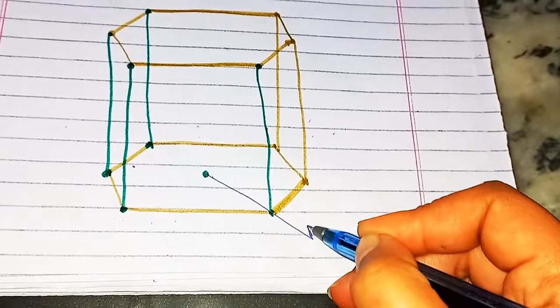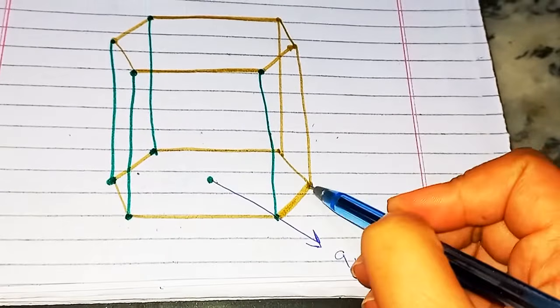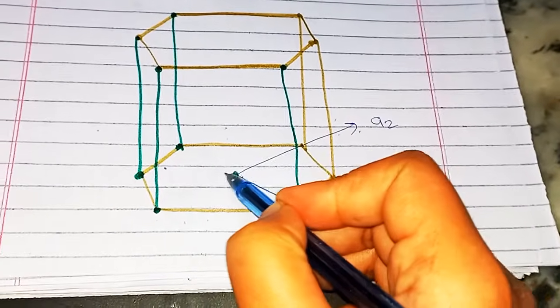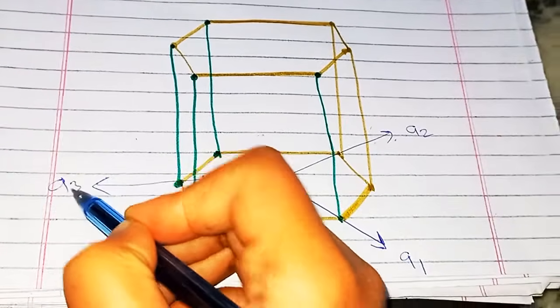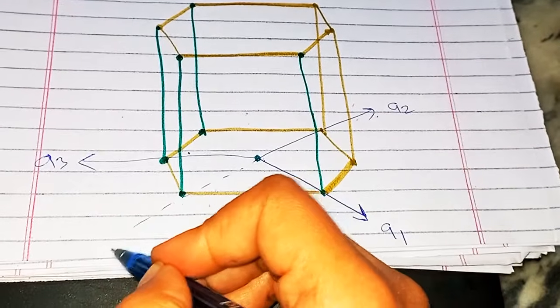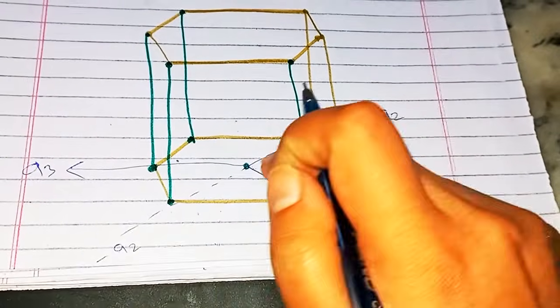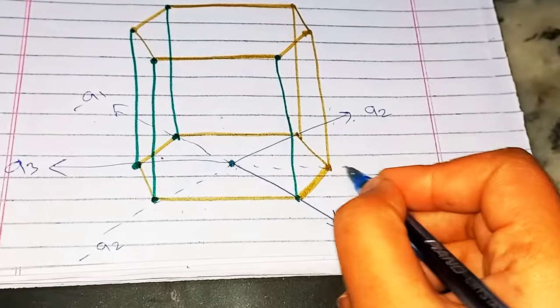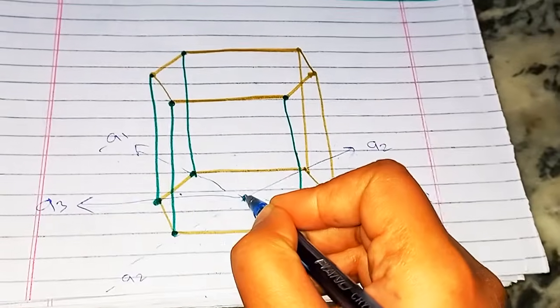This is the positive A1 direction, leaving this corner. A2 direction, leaving this corner. A3 direction. Negative A2 direction, positive A2, negative A2. Positive A1, negative A1. Negative A3. Z.